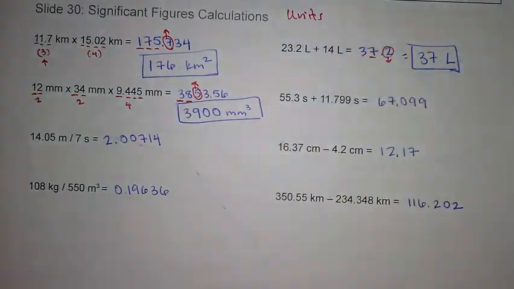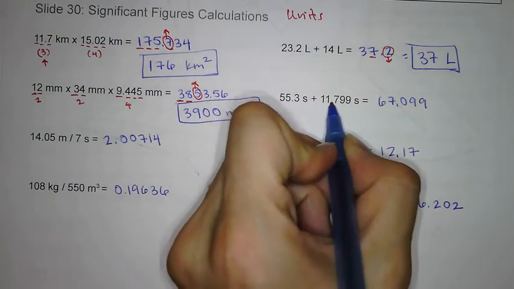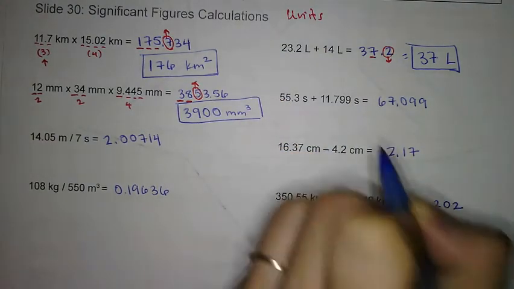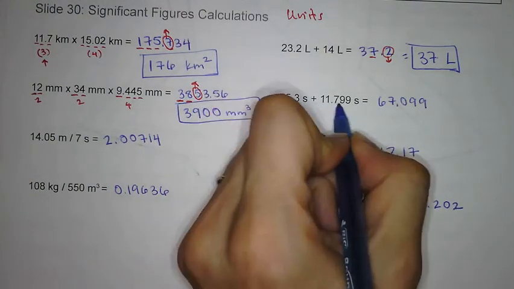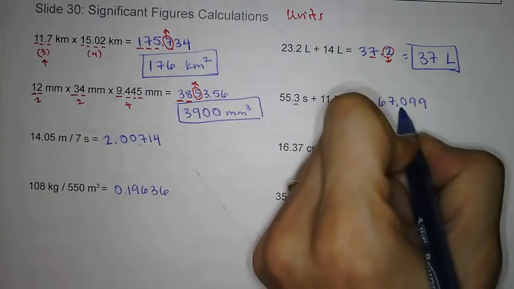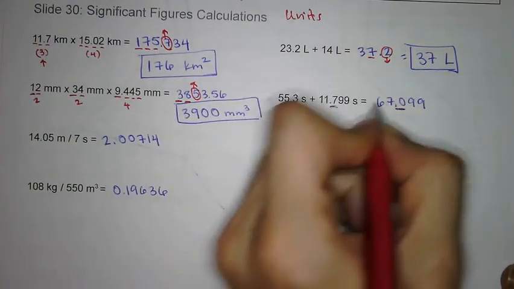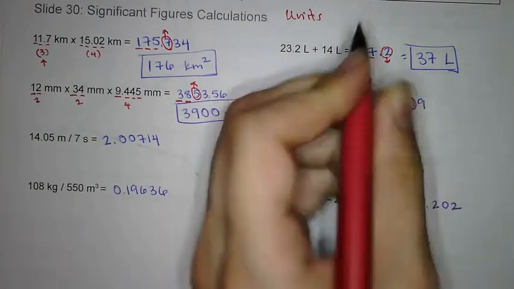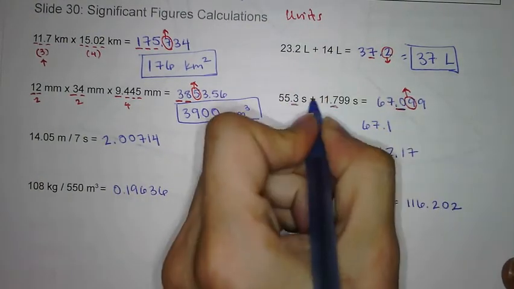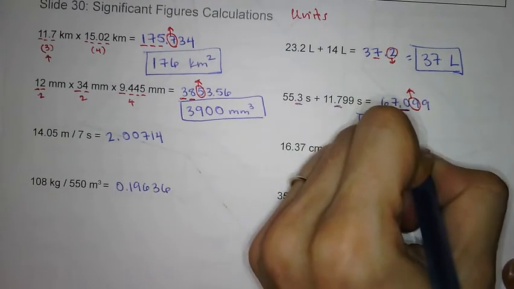Okay, 2 different approaches. Here's the second approach. 55.3 seconds plus 11.799 seconds. I'm looking at place value because I'm adding. Looks like I'm only going to get to keep the tenths place. That's the smallest place value they have in common. So here's my tenths place right here. 9 is going to round up. This becomes 67.1. I've got seconds plus seconds. It's just going to be seconds.